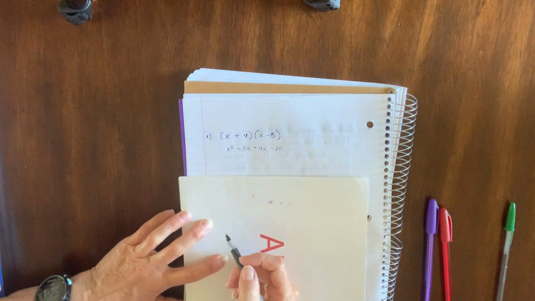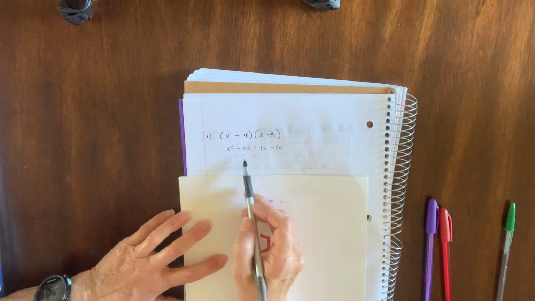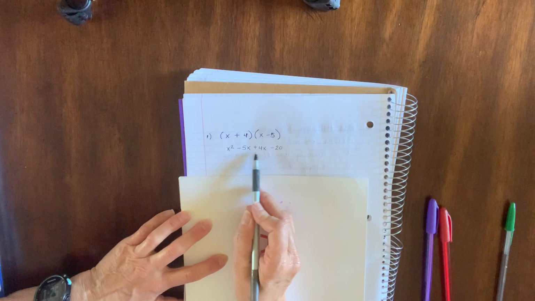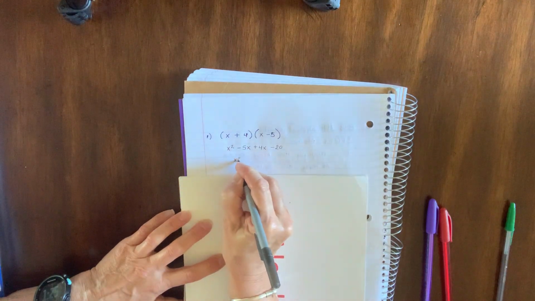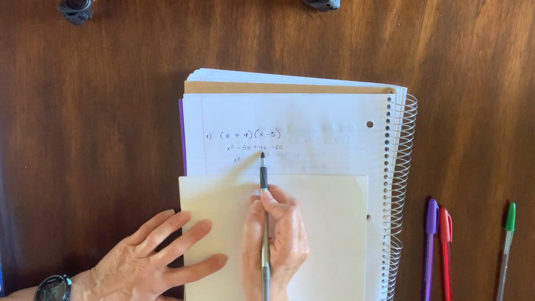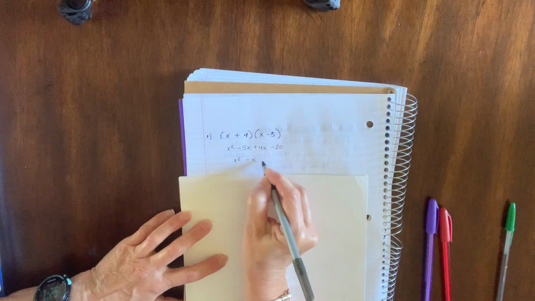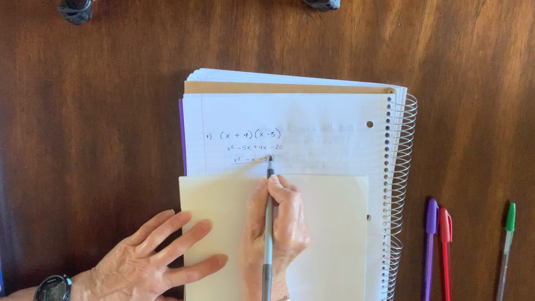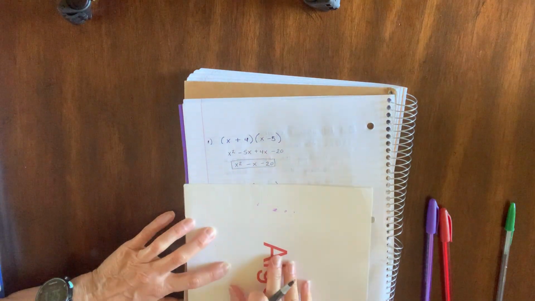Now, if you're doing them in the same order as I am, you're going to always notice that these two in the middle are always like terms, so we can combine those two. So I get x squared, negative 5x plus 4x is a negative x, and then subtract 20 is going to stay there. And there's my final answer.